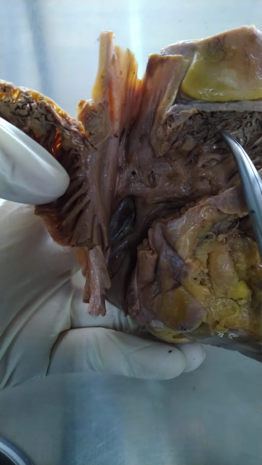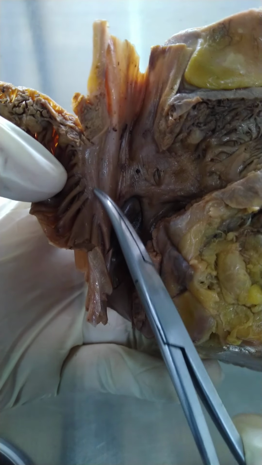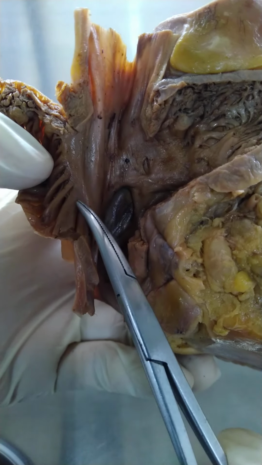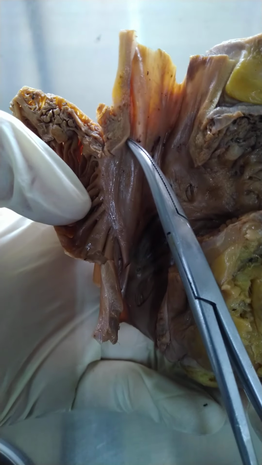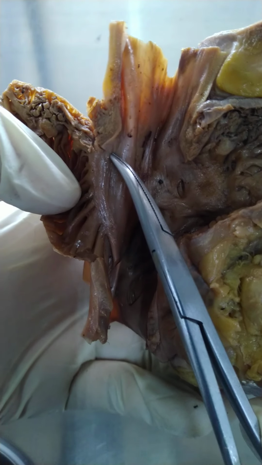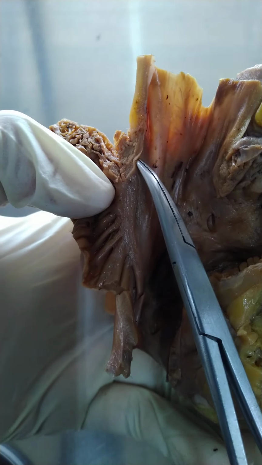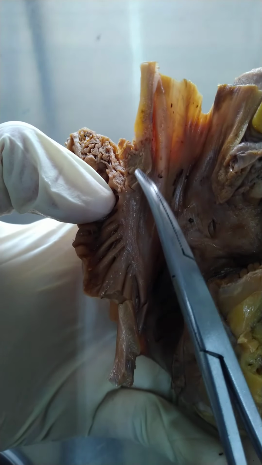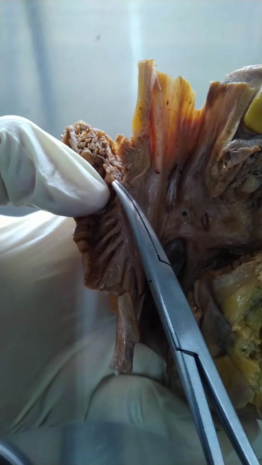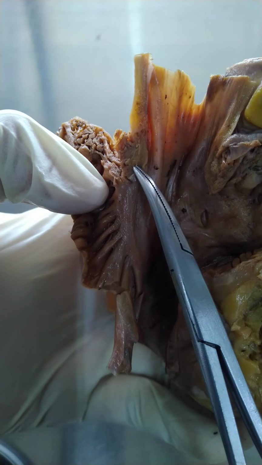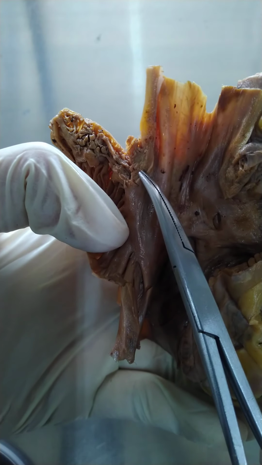So musculi pectinati, the muscle ridges. MP, Manny Pacquiao. Then we have here the Crista Terminalis. So what is the anatomic significance of the Crista Terminalis? At the uppermost part of the Crista Terminalis here, at the area where the superior vena cava enters the right atrium, in that area is where the Sinoatrial Node is located.